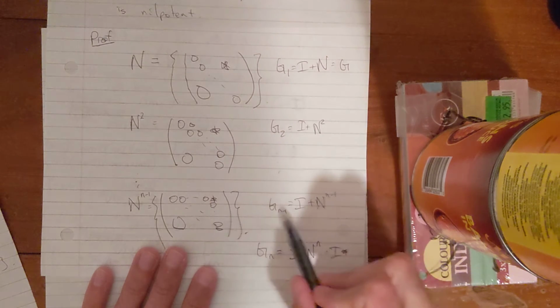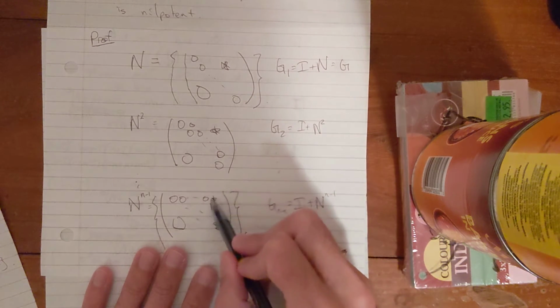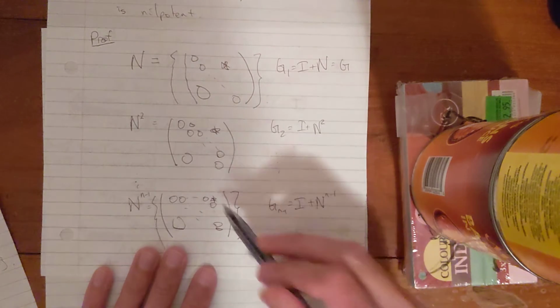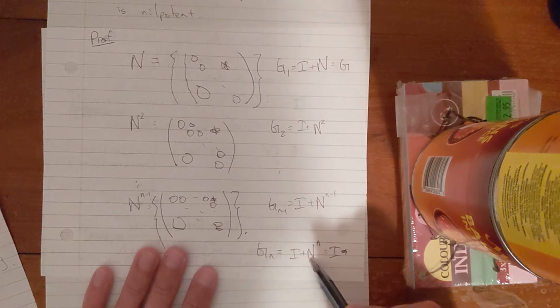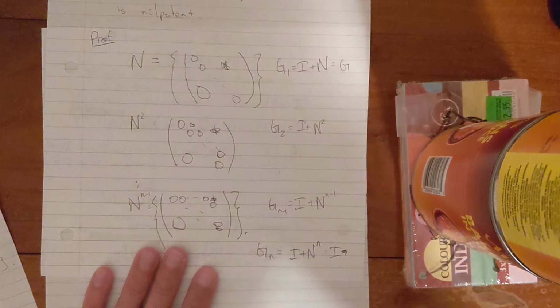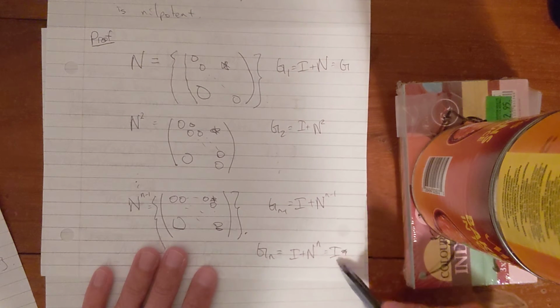And we'll let G_{n-1} be the identity matrix plus matrices whose top right corner is possibly non-zero, but everything else is 0. And then G_n is I, the identity matrix plus N to the power n, and things in N, when you raise them to the power n, you get 0. So this is just the trivial group.